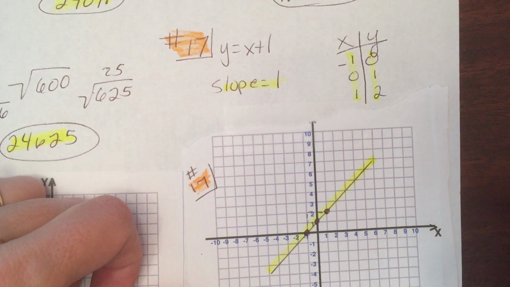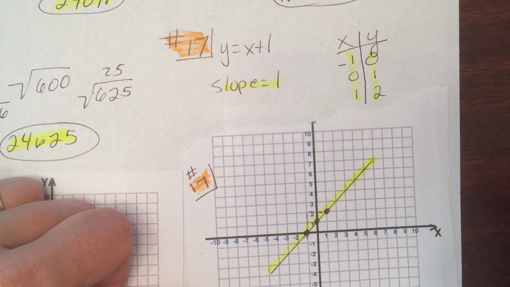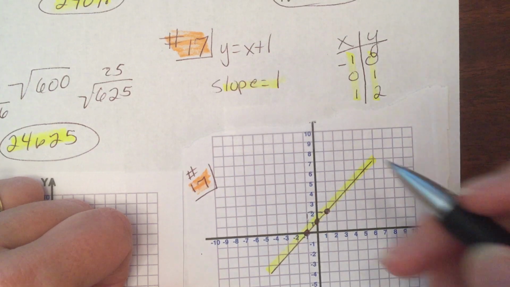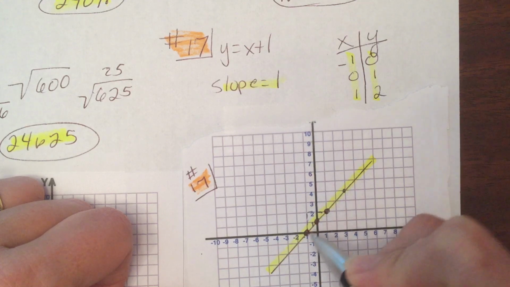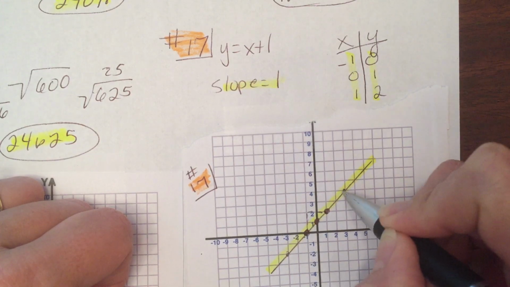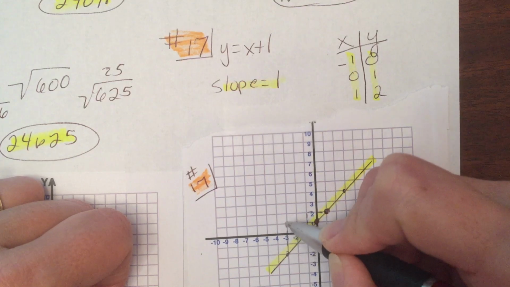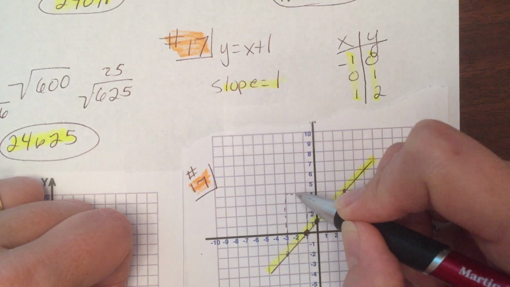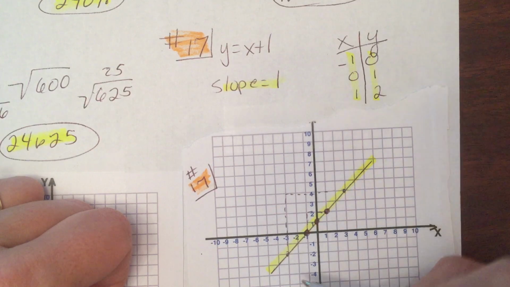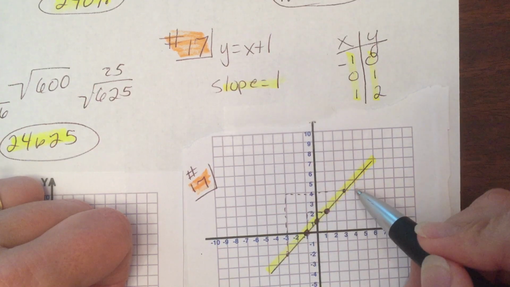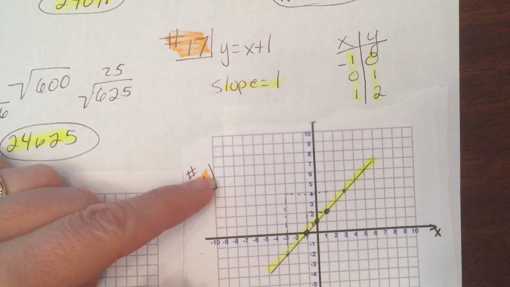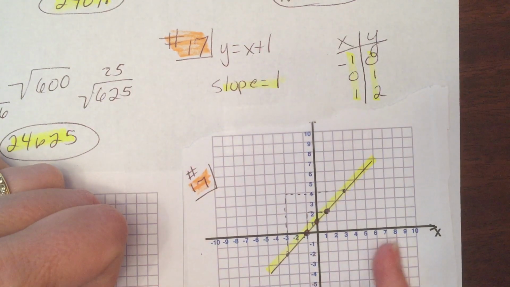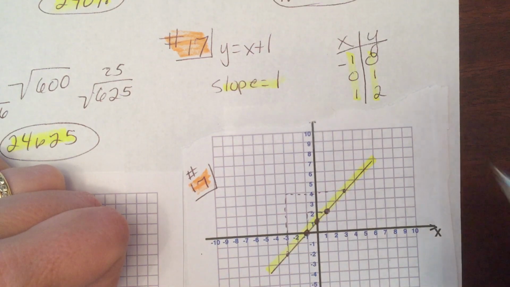Then they want me to find the slope. So remember, to find the slope, I need to pick any 2 points on the line. I'm going to go kind of big just so that we can see them. I'm going to pick this point and this point, and I'm going to create a triangle between them, a right triangle. Okay, and I'm going to count how many I rise and how many I run. The first thing I figure is my slope is positive, because when I look at the graph of this line from left to right, my line is traveling uphill as I scan my eyes left to right.